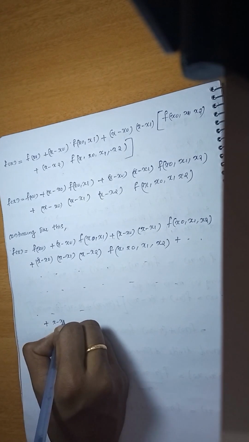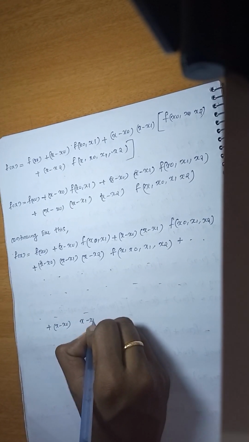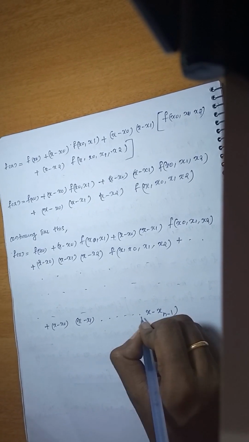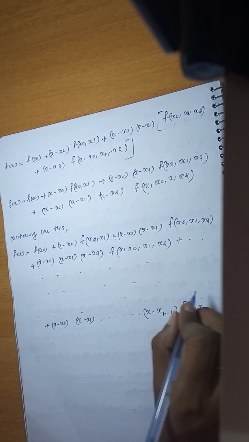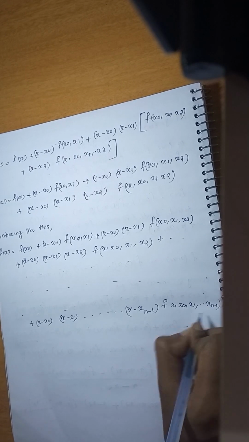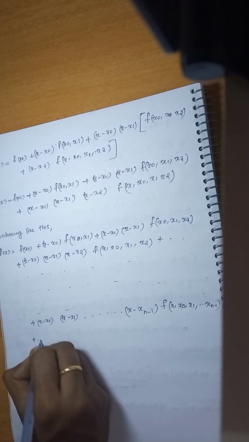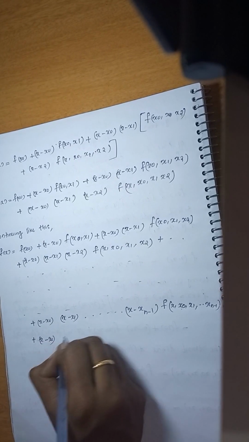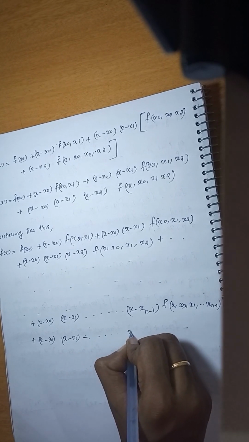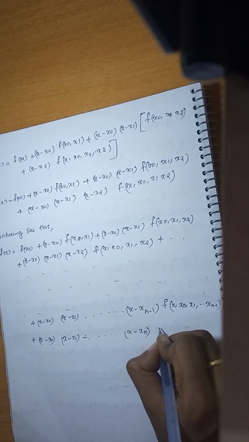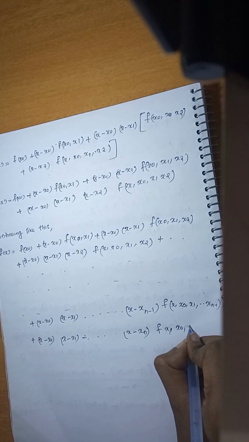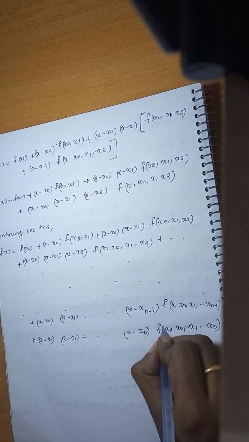plus (x minus x0) into (x minus x1) into etc. (x minus xn minus 1) into f of x comma x0 comma x1 comma up to xn minus 1, plus (x minus x0) into (x minus x1) into etc. (x minus xn) into f of x minus x0, f of x comma x0 comma x1 comma f of xn.